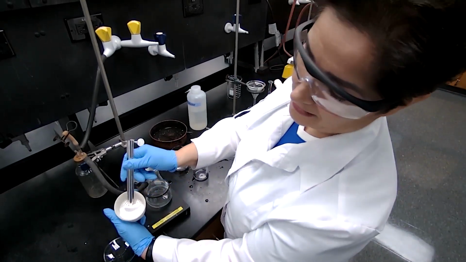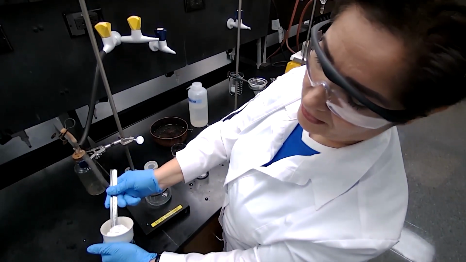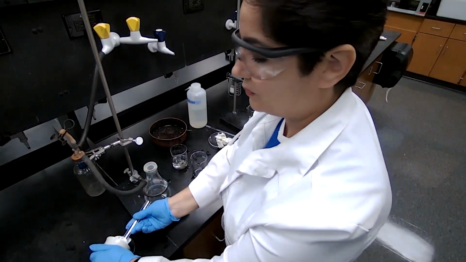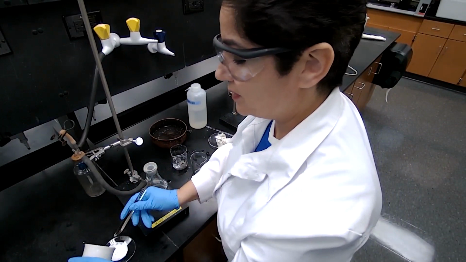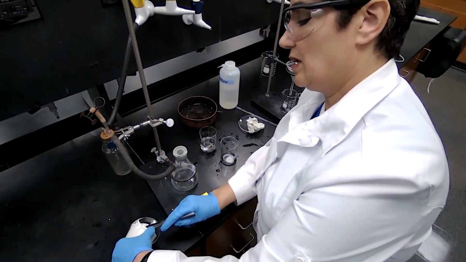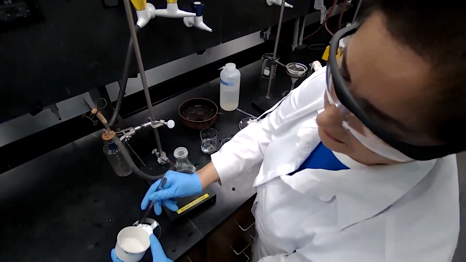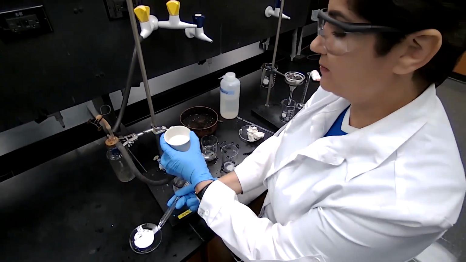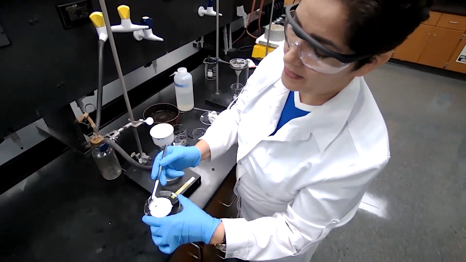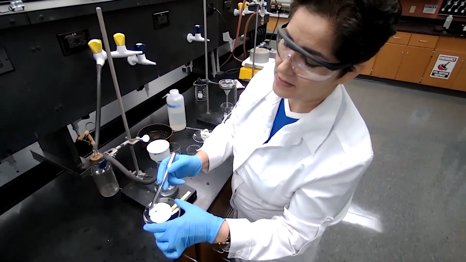Sometimes you slide the spatula underneath the paper and transfer it. Because the paper is pre-weighed already, there is no right or wrong way, as long as you transfer the paper and all of the crystals into the watch glass.